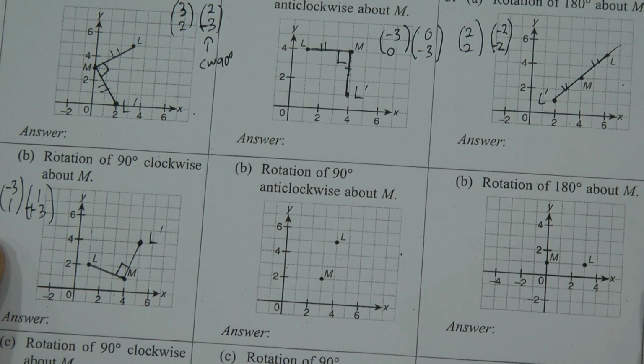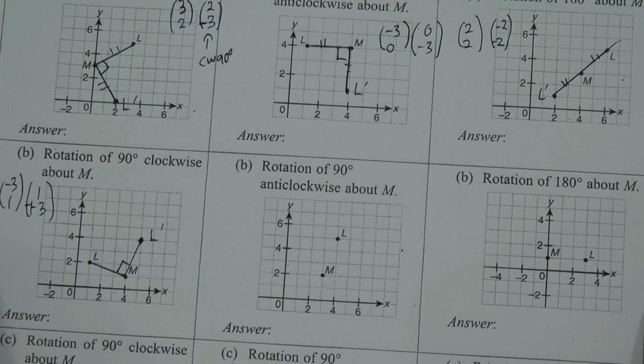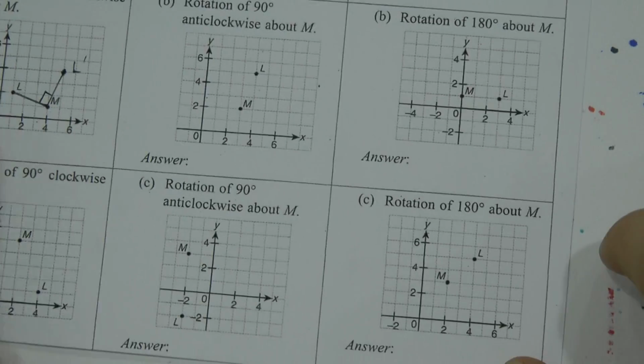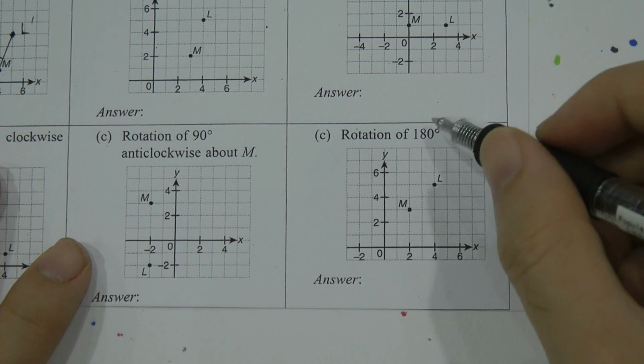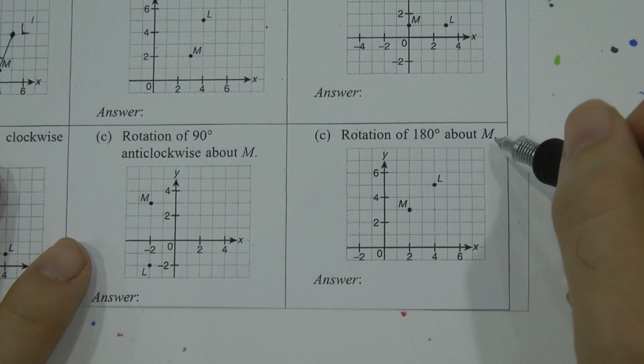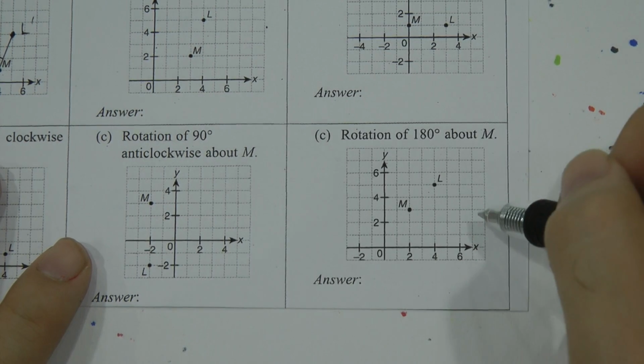Okay, let's choose something more interesting. Okay, let's have a look at the last one. For this one, same thing. Rotation 180° about M. So 180, it says very simple.